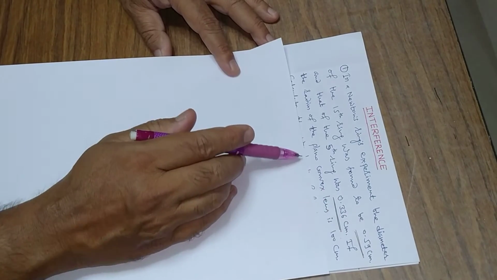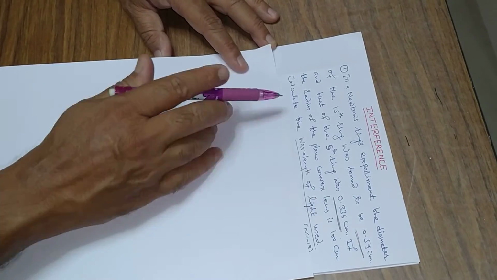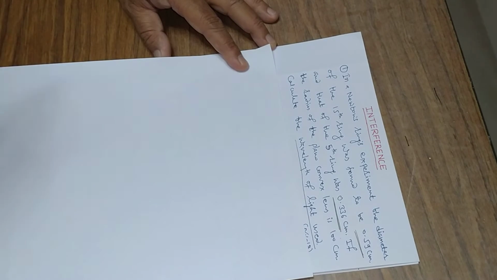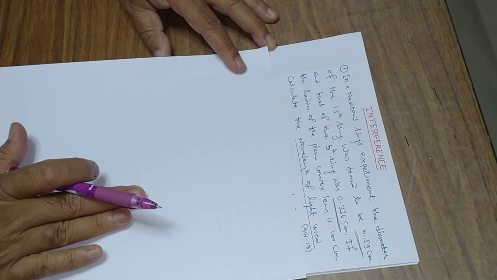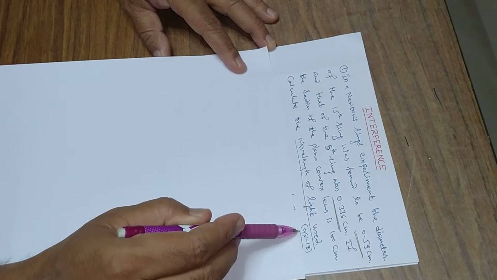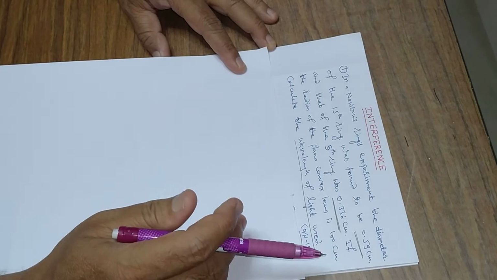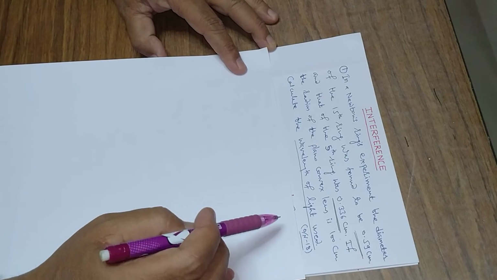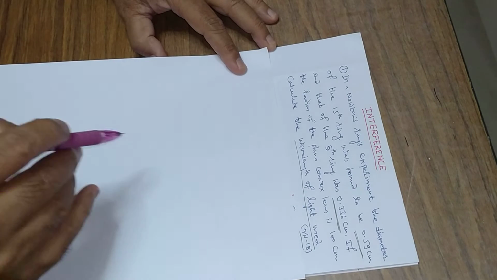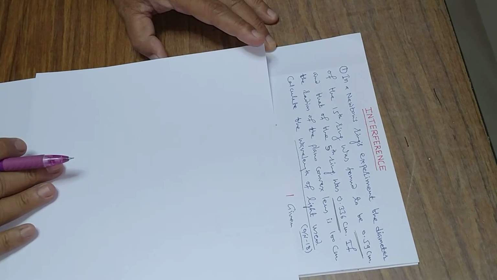If the radius of the plano-convex lens is 100 centimeter, calculate the wavelength of light used. This problem was asked in October-November 18. Often in the university exam, they are asking this type of problems.